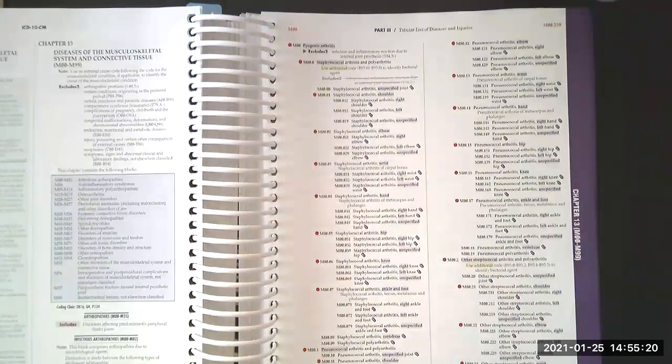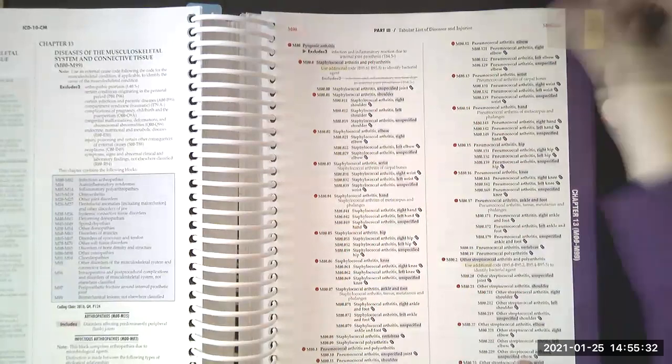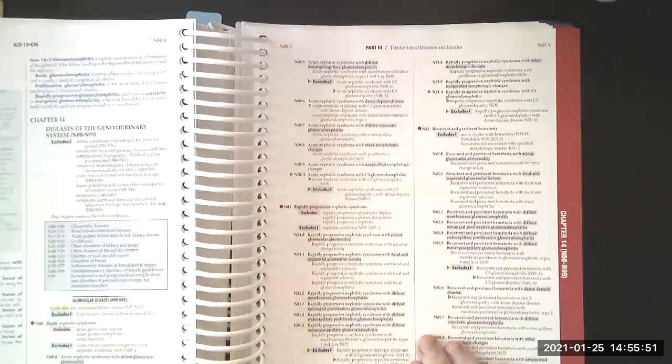M starts on 994. N doesn't start until 1096.